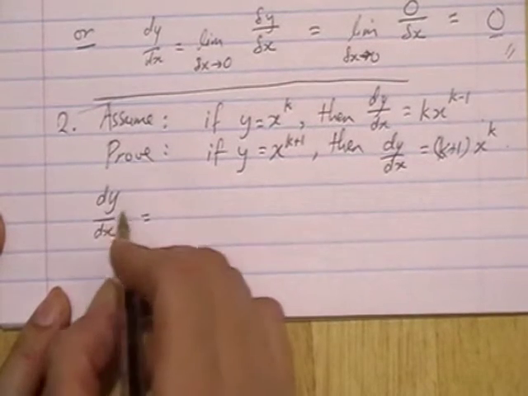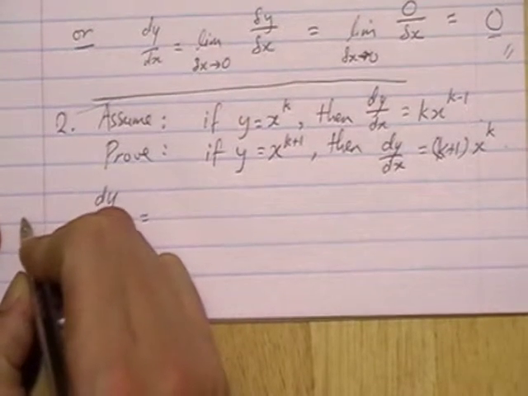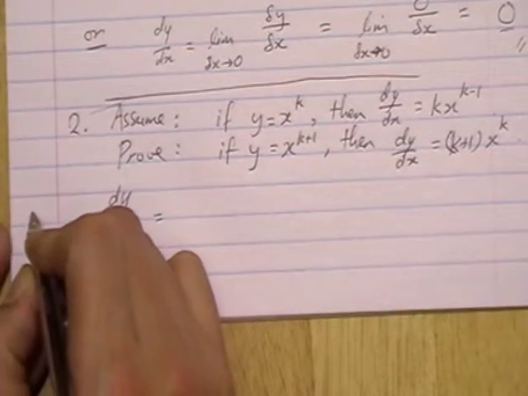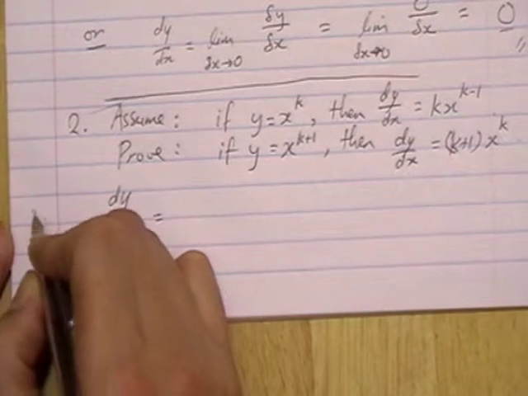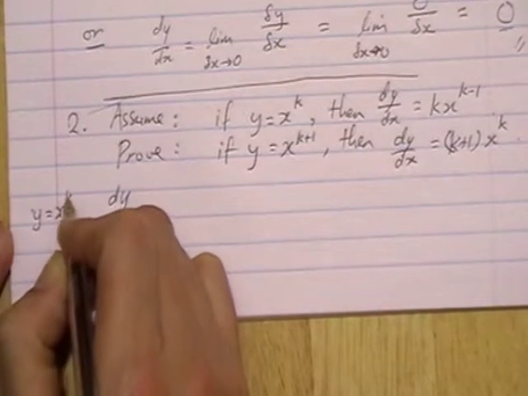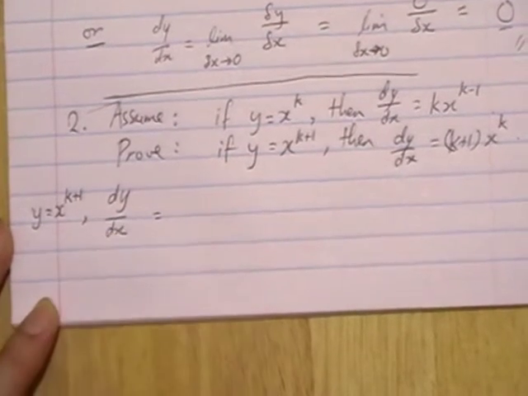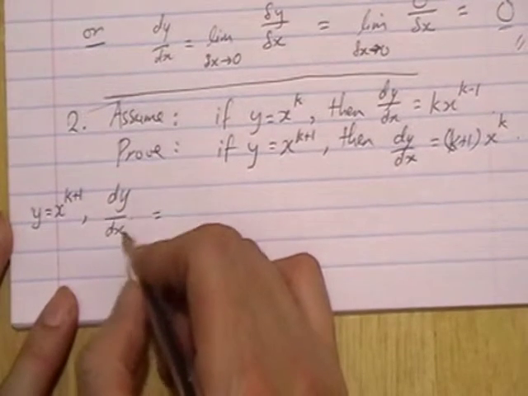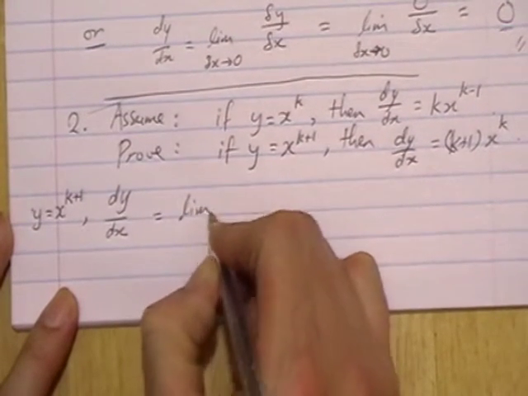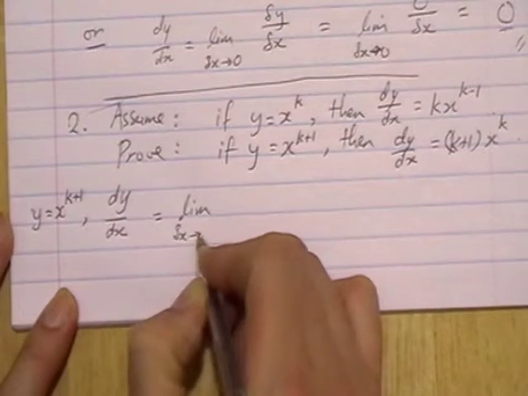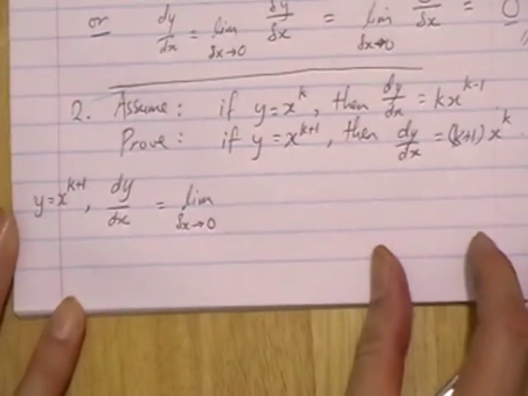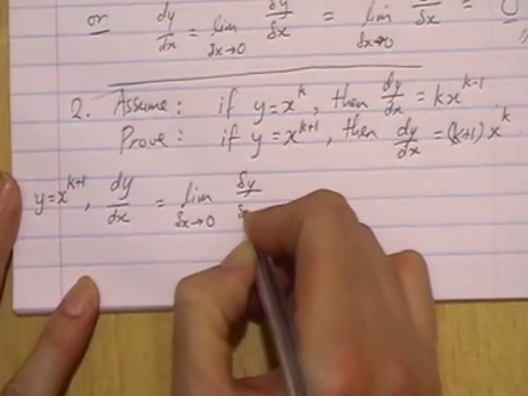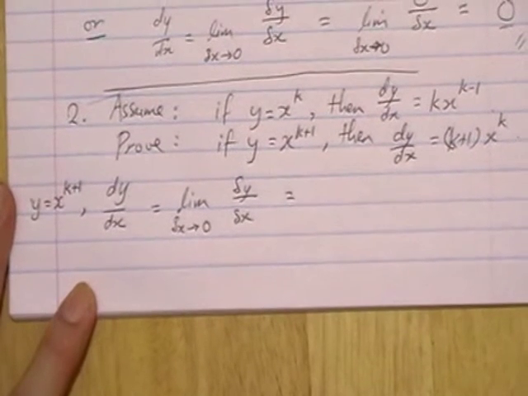This is right when I'm doing this for what I want to prove, which is when y is equal to x^(k+1). Alright, then the definition of dy/dx is the limit as delta x tends to 0 of delta y over delta x.